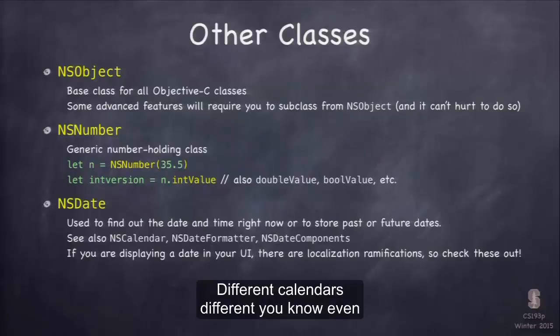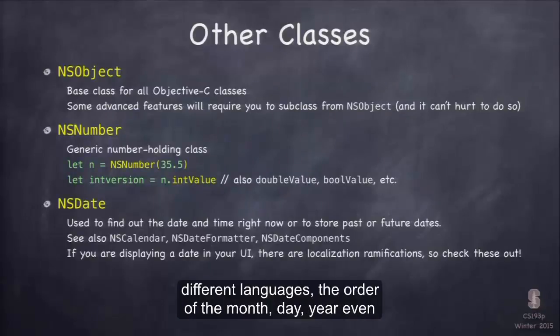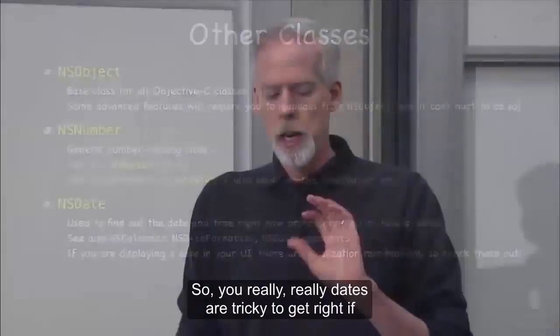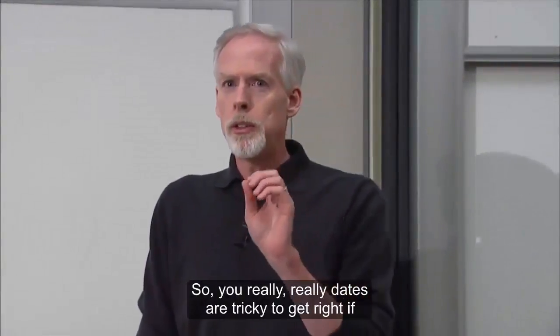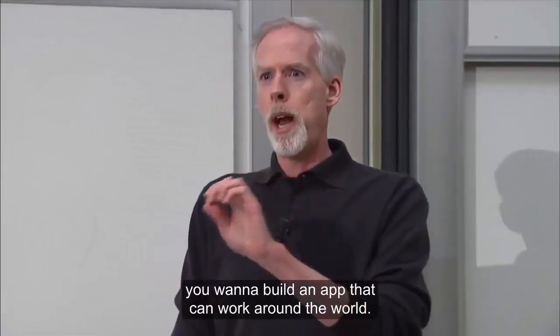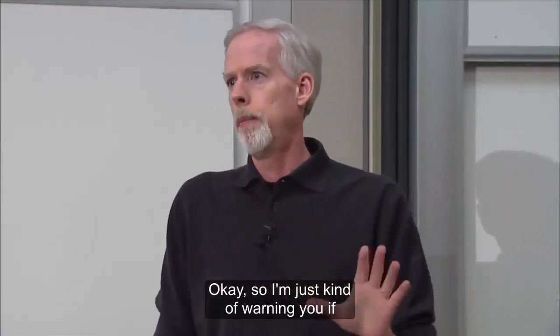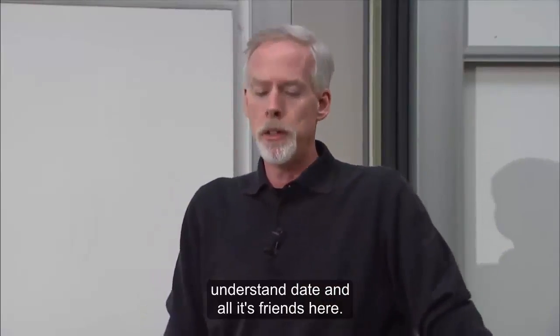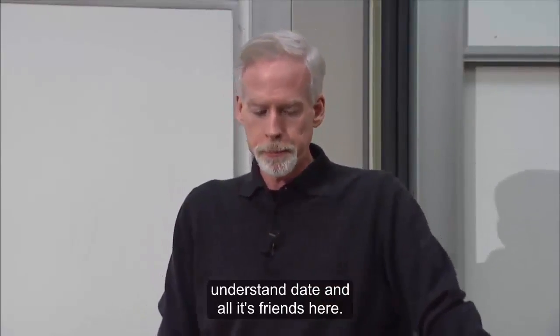Different calendars, even different languages. The order of the month, day, year, even if you're using the Gregorian calendar, is different. So dates are tricky to get right if you want to build an app that can work around the world. I'm just warning you, if you're going to build an app like that someday, you want to really understand Date and all its friends here.